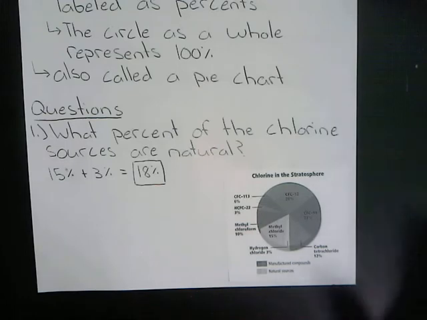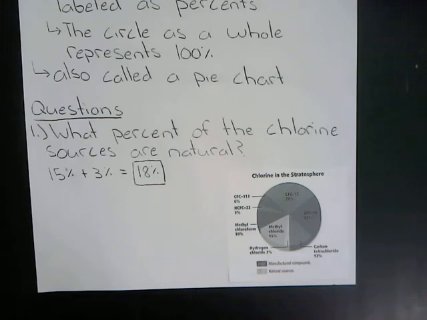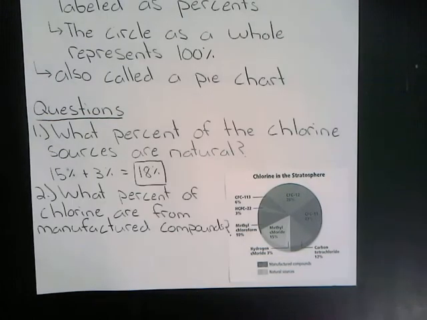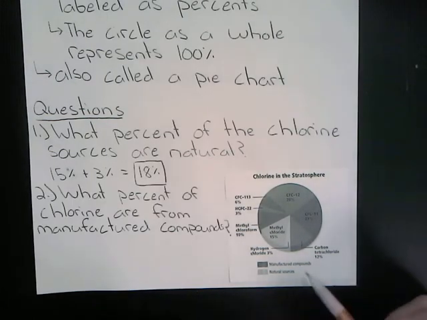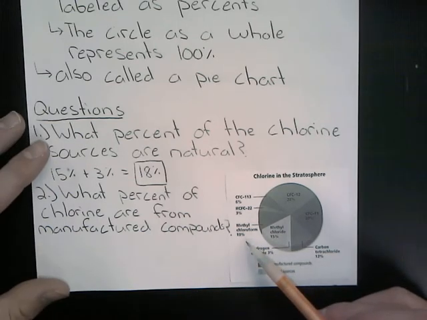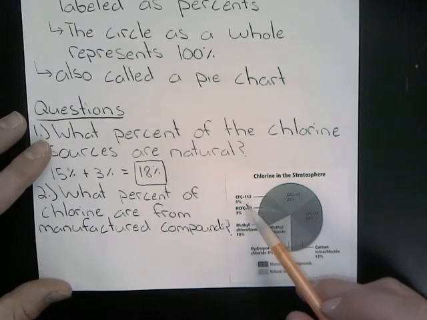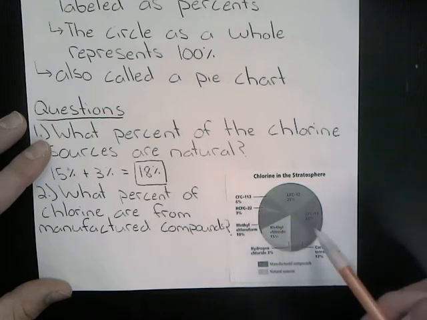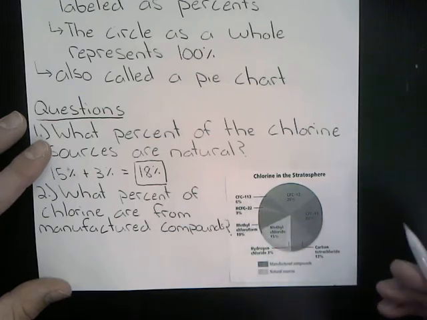Now my next question is, what percent of chlorine are from manufactured compounds? Okay, so manufactured compounds, again, is this dark gray portion. So we have 10% plus 3% plus 6 plus 28 plus 23 plus 12%.